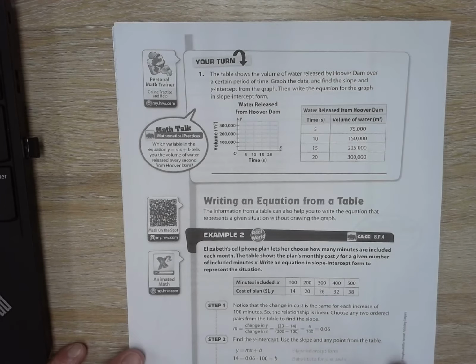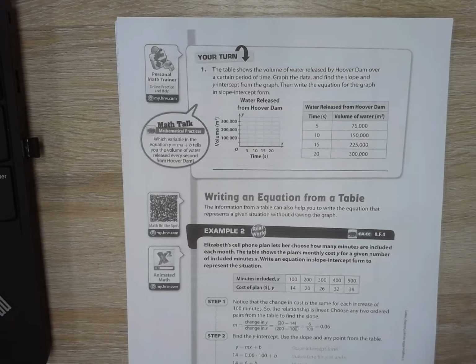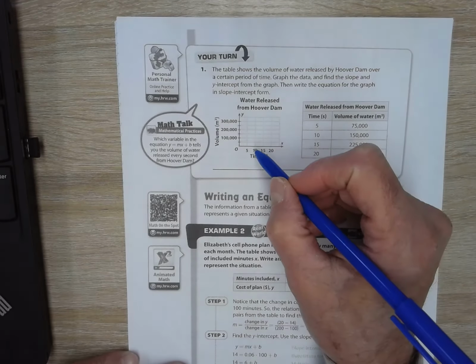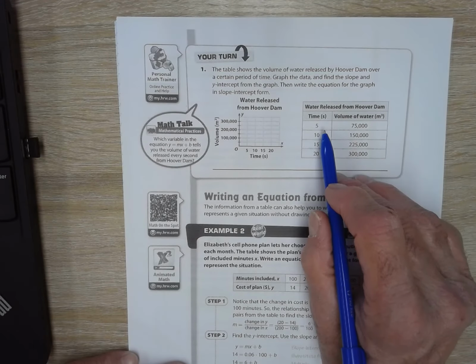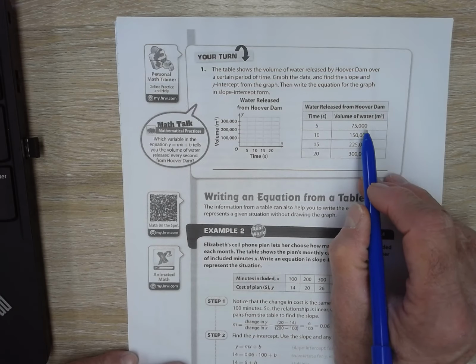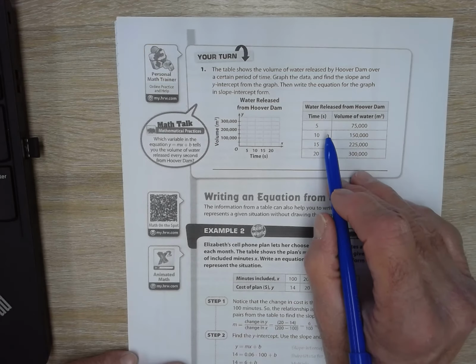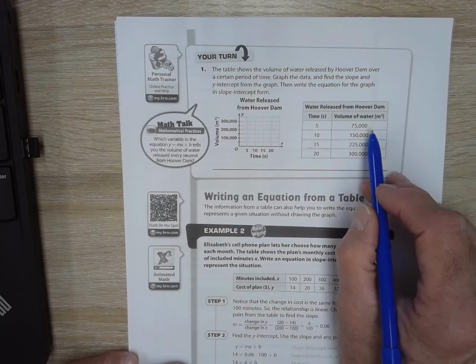Your turn. The table shows the volume of water released by Hoover Dam over a certain period of time. Graph the data and find the slope and y-intercept from the graph. Then write the equation for the graph. So, time in seconds. 5 seconds, 75,000 cubic meters.